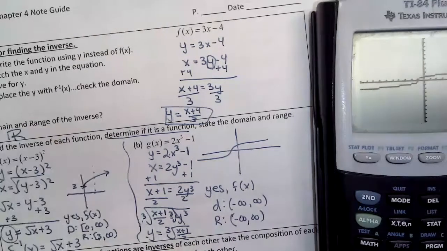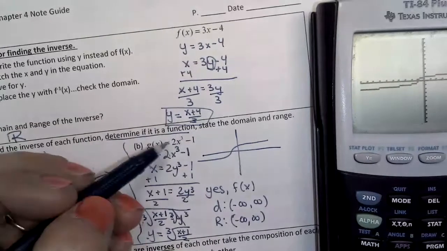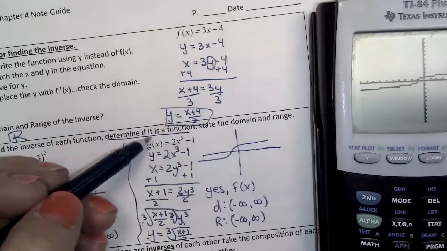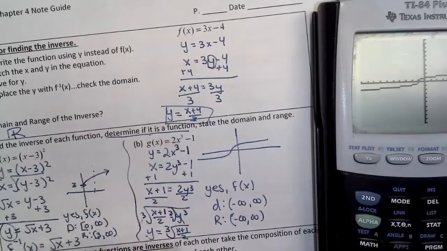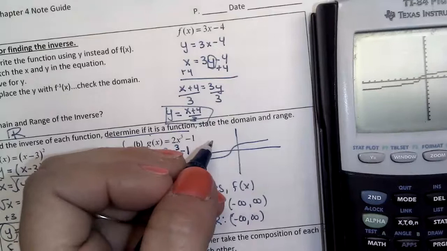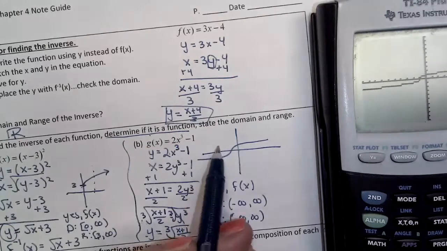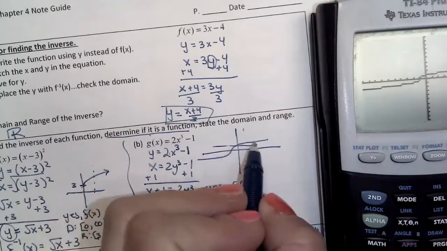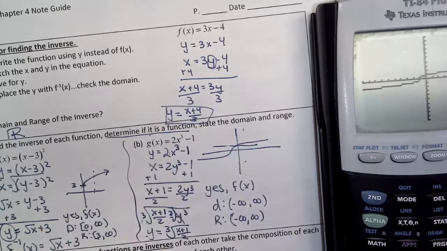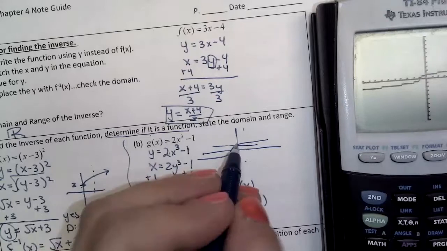So we'll talk about this in the next section too, but one way to determine if the inverse is a function, okay, is it 1-to-1? In other words, does it pass both the horizontal and the vertical line test? And remember that even though this looks like it's straight, it's really not. It's really going up and up and up. Okay. So make sure that you notice that. Okay. So this one is a function.